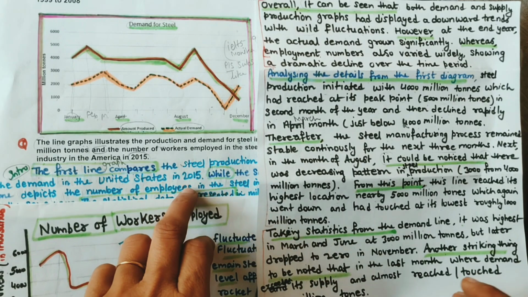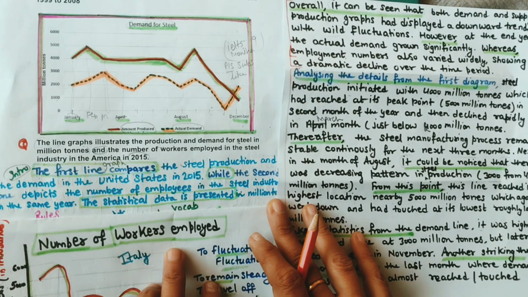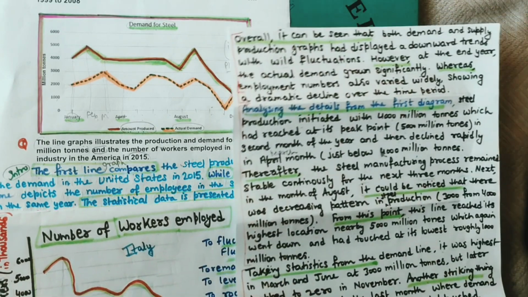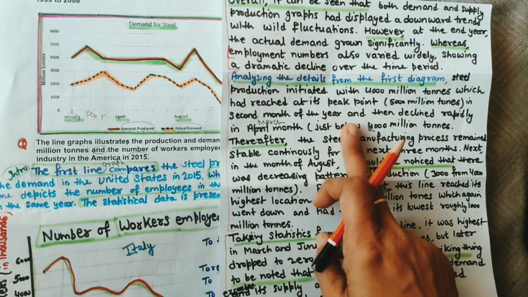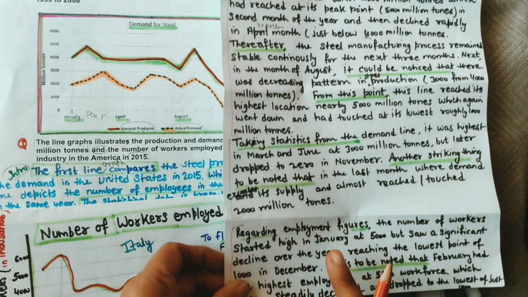Just look at my essay. Introduction, overall, body 1, body 2 and body 3.